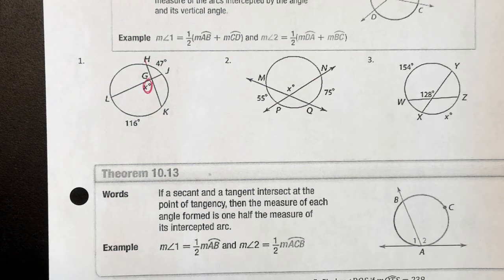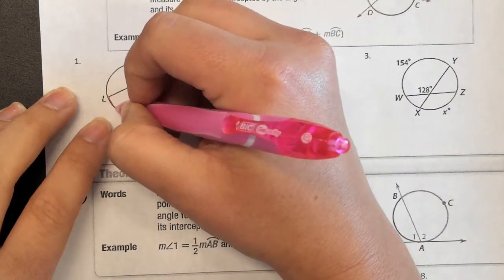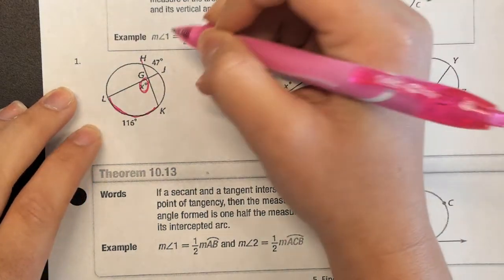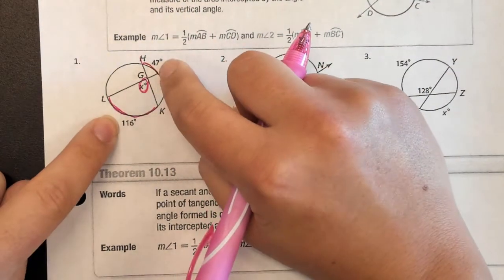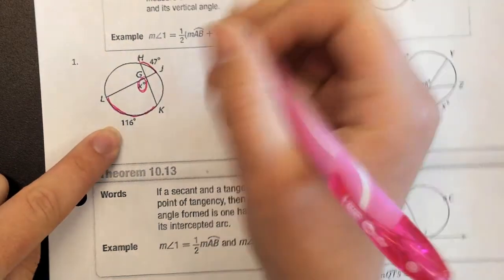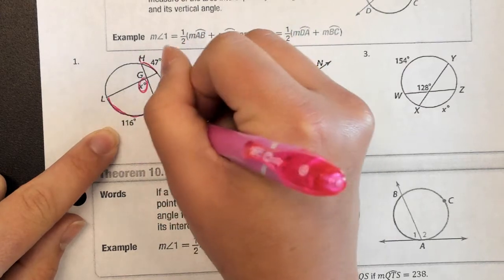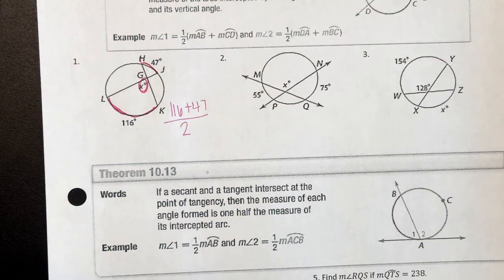When you have two secant lines and you want to find the inside angle, you take this arc, the arc that's across from the angle, and the other arc that's across from it. You take your two arcs, you add them together, and divide by 2. And that's your missing angle.